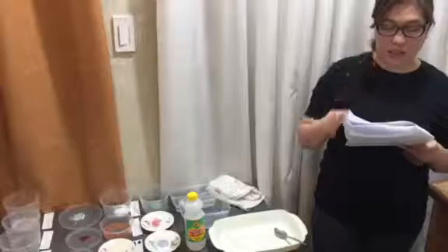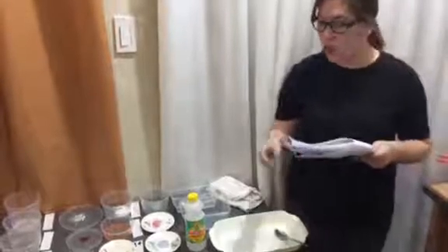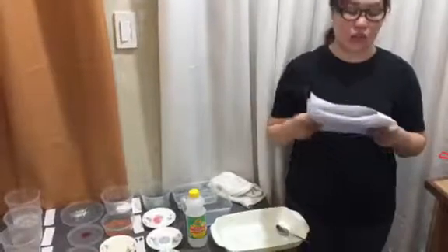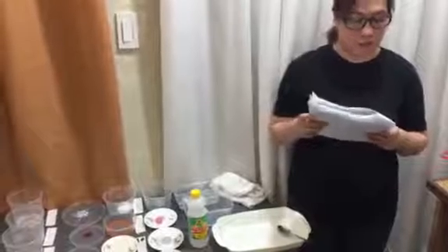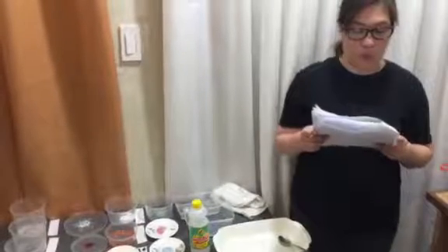Number 19. What is the acid found in the ingredient? Of course, citric acid. The answer is letter C, citric acid. Number 20. What is the base found in the ingredients? A, sodium hydroxide. B, potassium. C, sodium bicarbonate. D, sodium chloride. The answer is letter C, sodium bicarbonate.